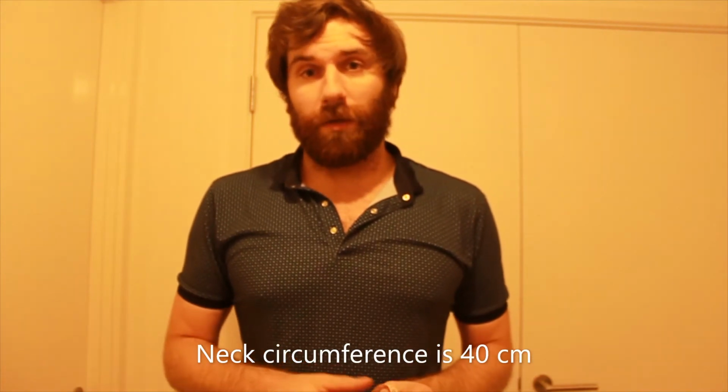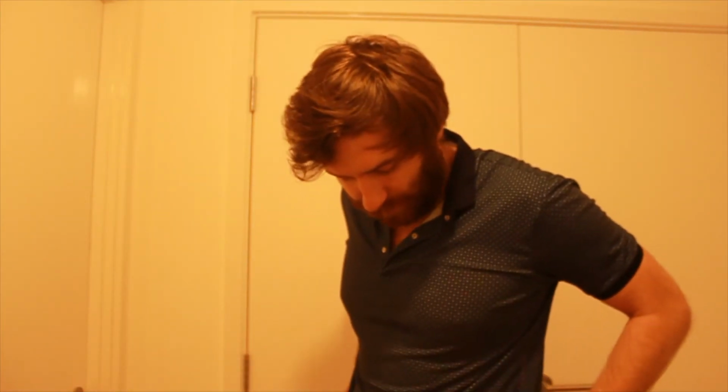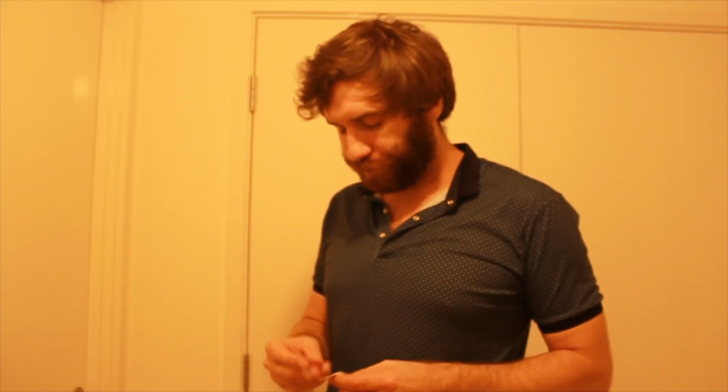Now, if you're female, you would also need to do another measurement, that of the hips. You also take the part of the hips which has the biggest circumference, and you just repeat the same measurement. I'm not going to demonstrate it, but it's pretty straightforward.